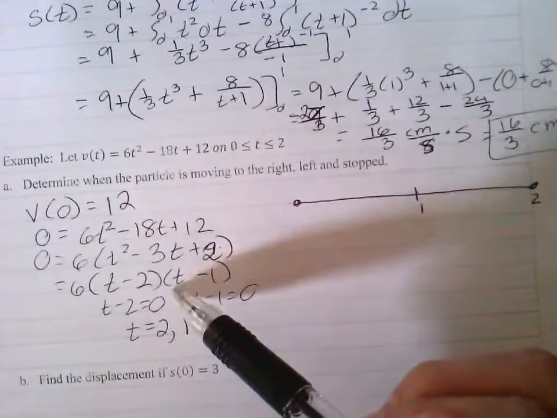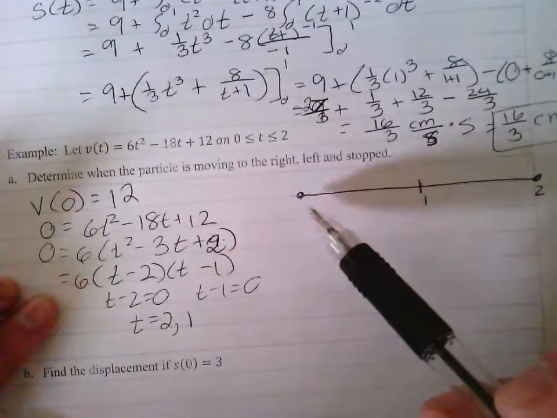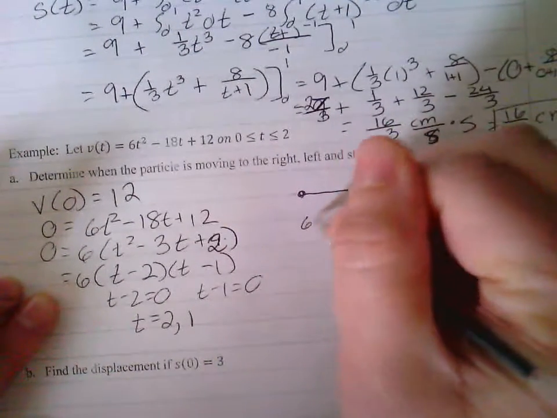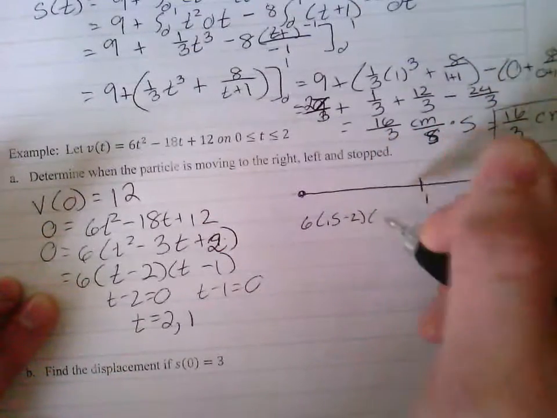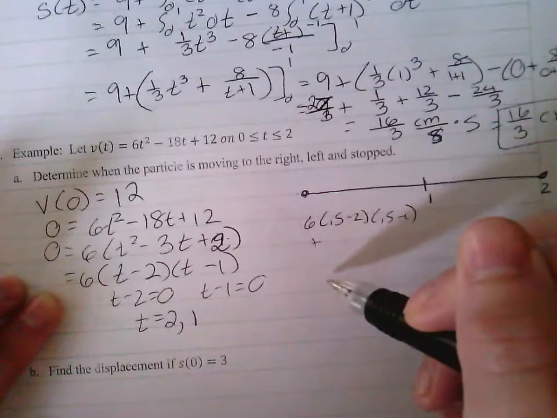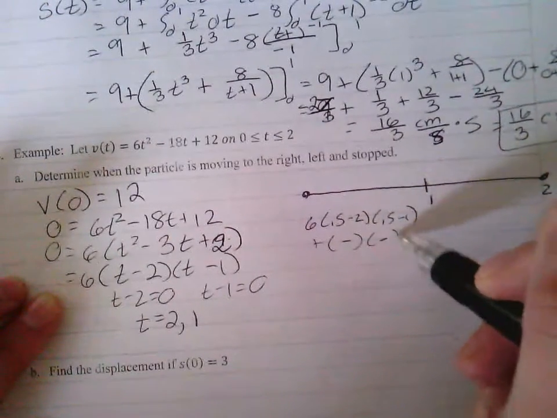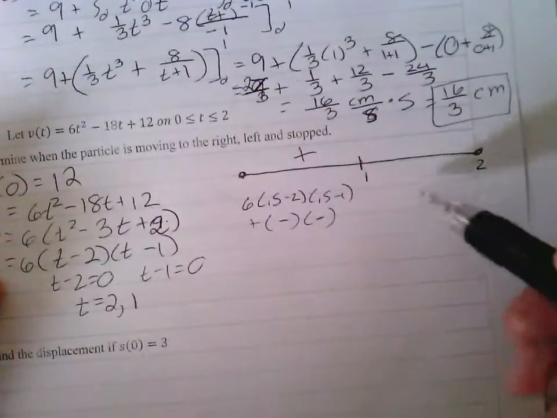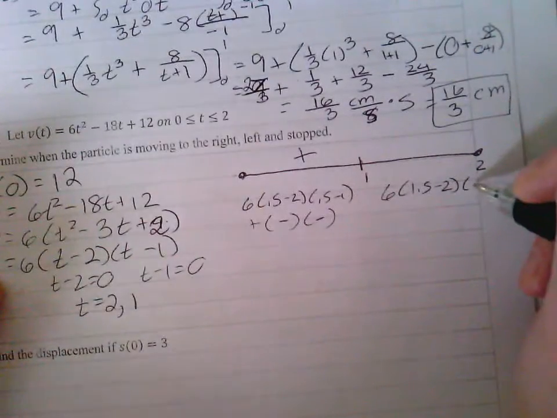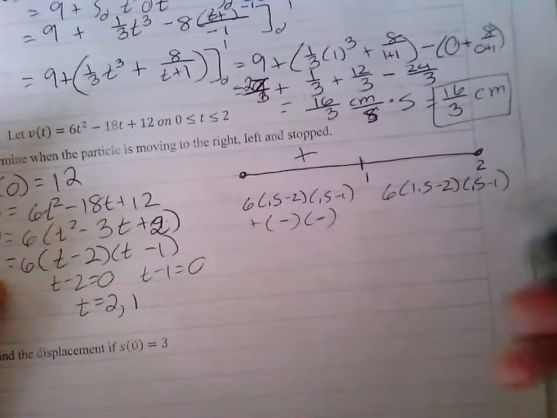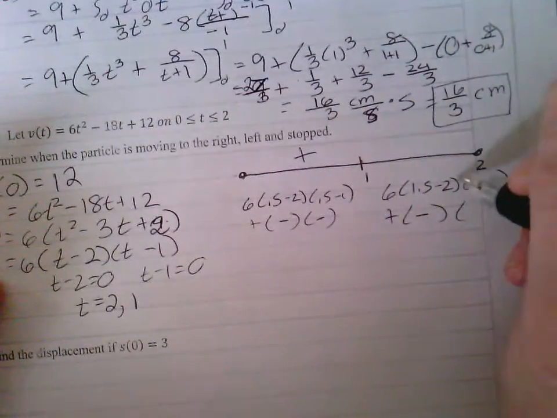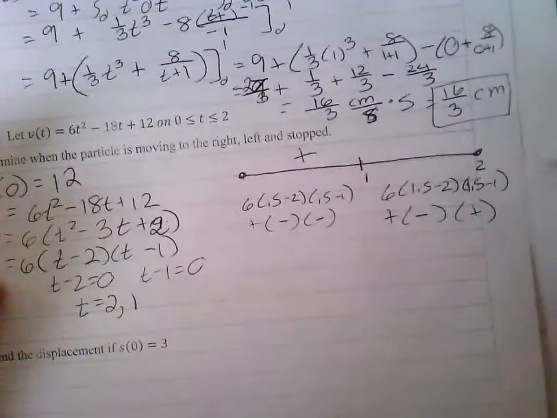Okay? And I'm going to use this right here. So I need a number between 0 and 1. I'm going to pick 0.5. So you got 6 times 0.5 minus 2 and 0.5 minus 1. So a positive times a negative is going to give you a positive number. Pick a number between 1 and 2: 1.5. 6 times 1.5 minus 2 and 1.5 minus 1. So you're going to have a positive times a negative times a positive, which gives you a negative.